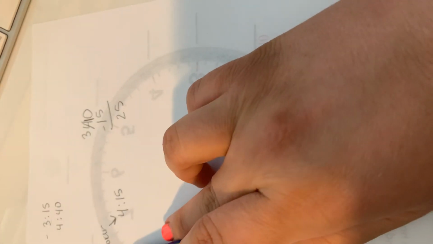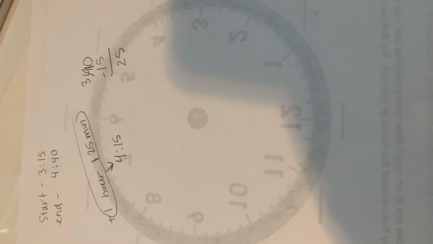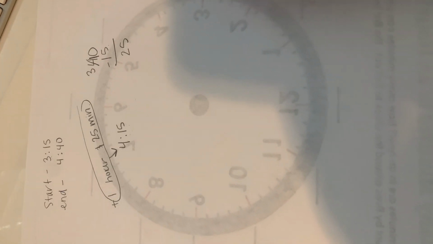So now it took me 1 hour and 25 minutes. That is my answer. It took me 1 hour and 25 minutes to clean my house. Okay, we're going to do another one.